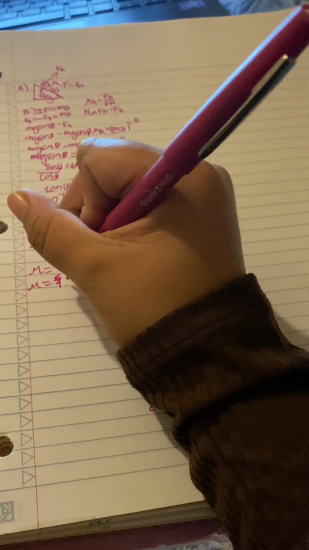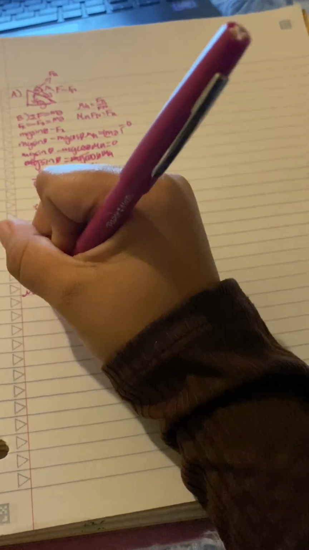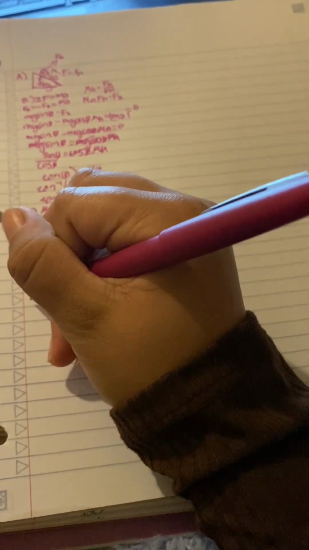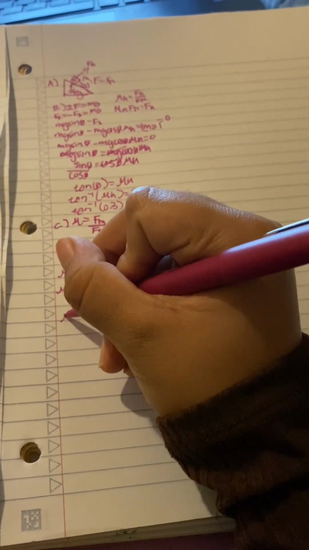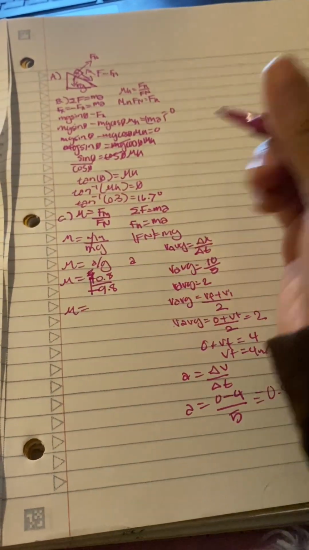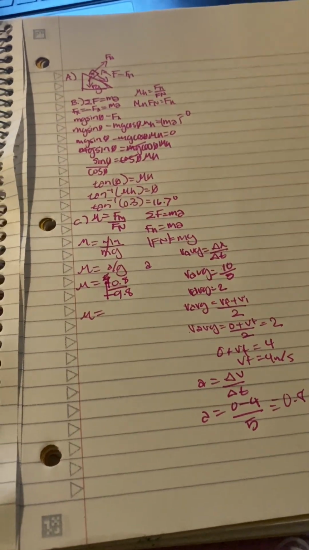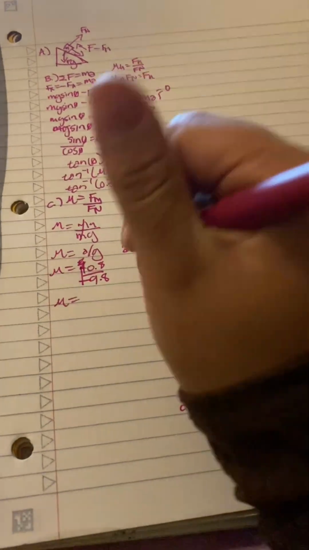So our value for A would be negative 0.8 over negative 9.8. They're both negative, which would cancel out. So then mu would equal 0.8 over 9.8, which is about 0.082.